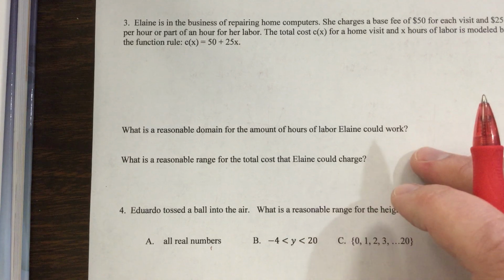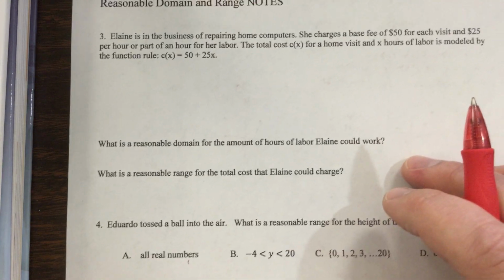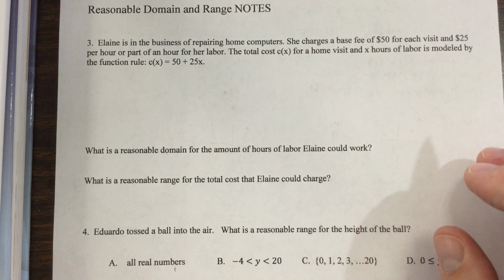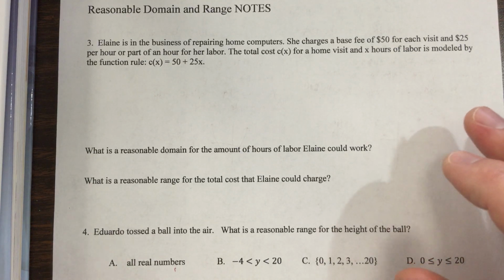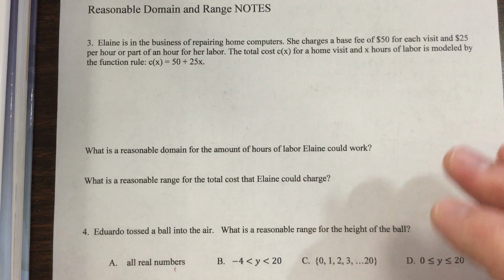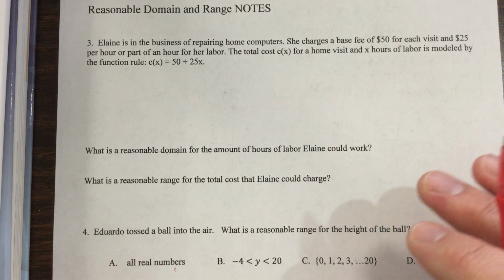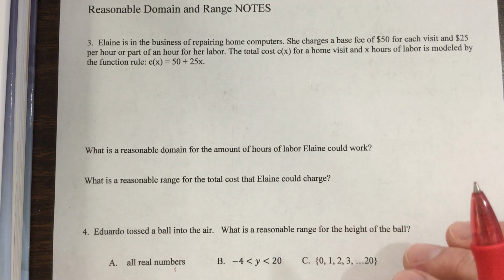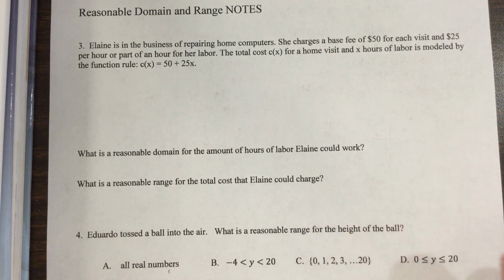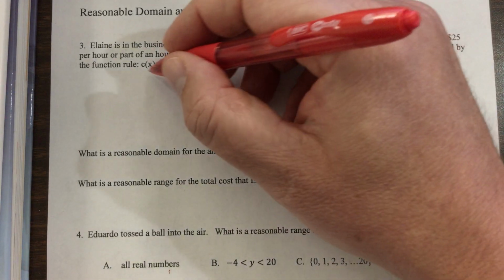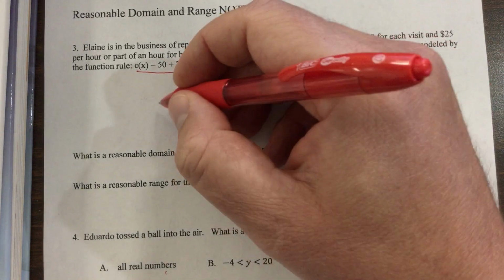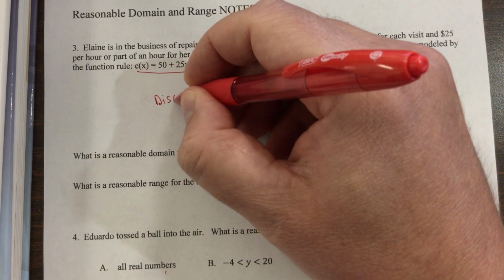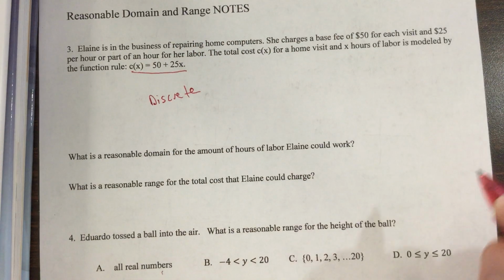All right, one more word problem. Elaine is in the business of repairing home computers. She charges $50 for each visit and $25 per hour or part of an hour for her labor. A lot of businesses will run like this. The total cost for a home visit and x hours of labor is given by this function right here. Is this discrete or continuous? Well, the answer to this is actually going to be discrete, and I'll explain in a second.